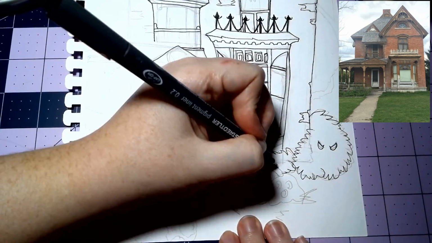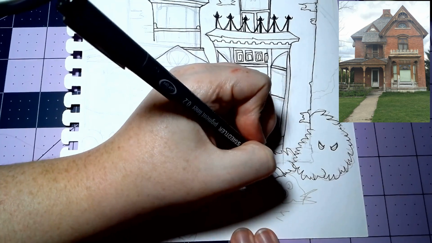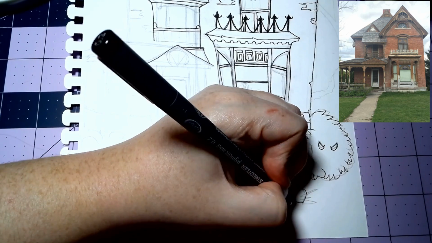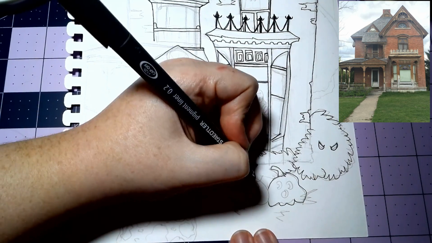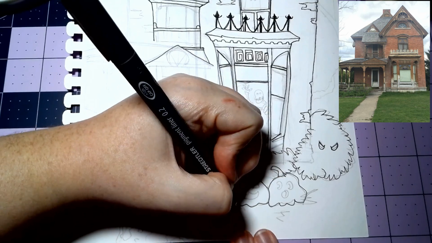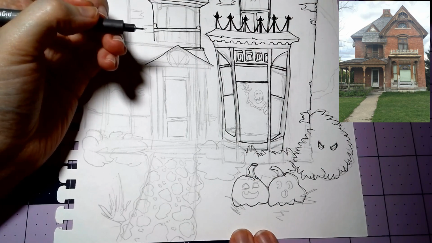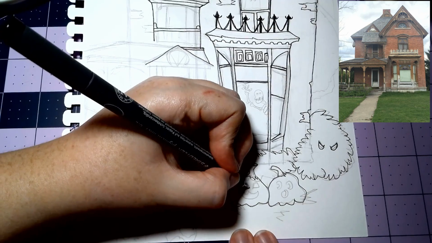And from here on, I'm going to continue to finish the outlining portion of this assignment, so I will be going around and finalizing certain lines, erasing other ones, and deciding in general where I want things to be before I go in and shade the entire piece.